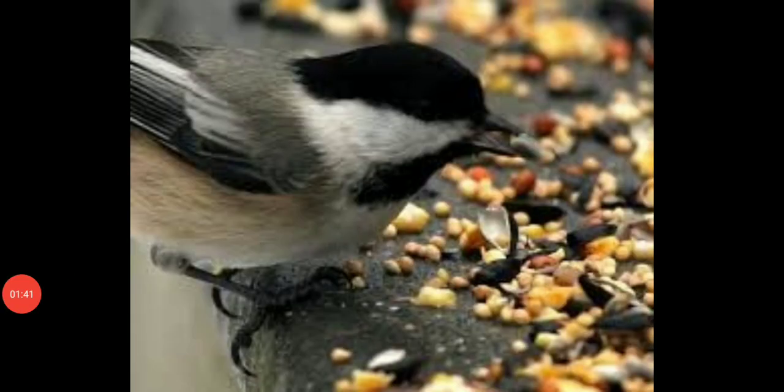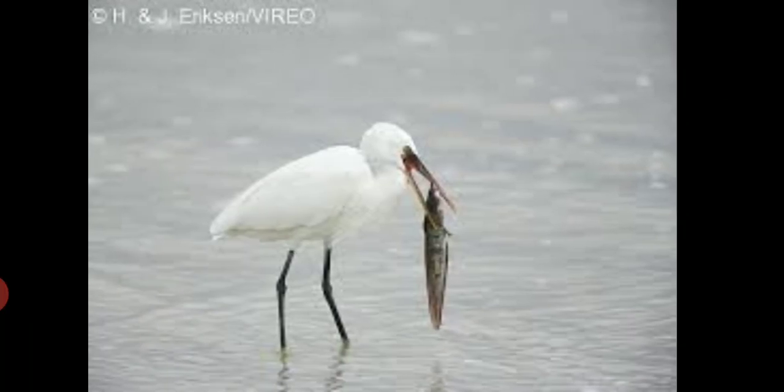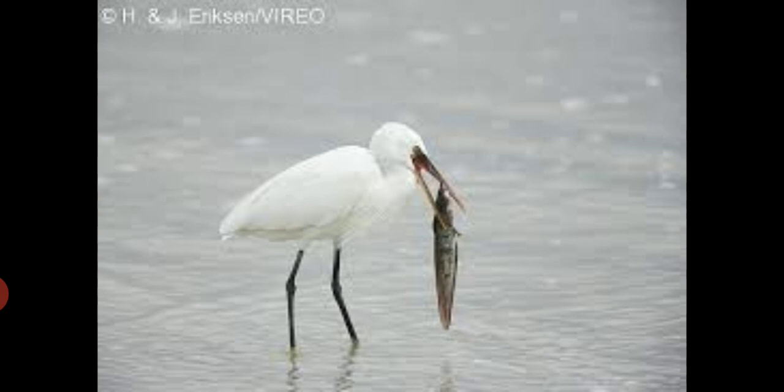Some birds also eat seeds, and such type of birds are known as seed-eating birds. Birds like sparrows eat seeds. Have you seen sparrows eat seeds? Now see, fish eating birds.